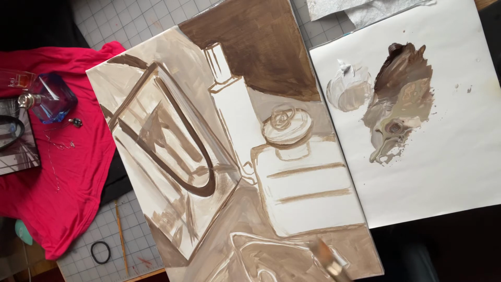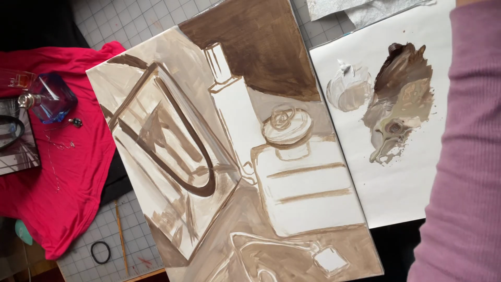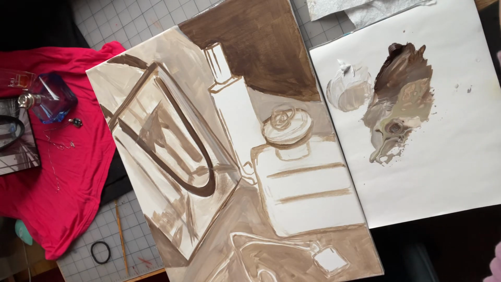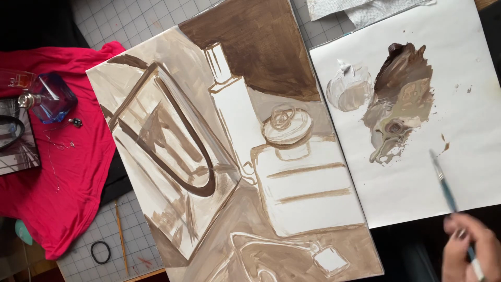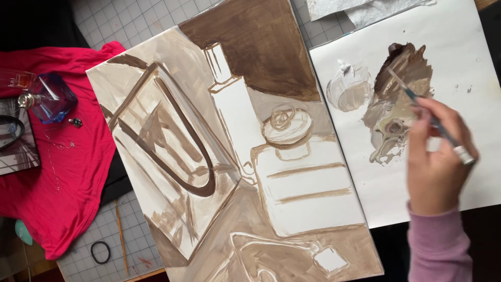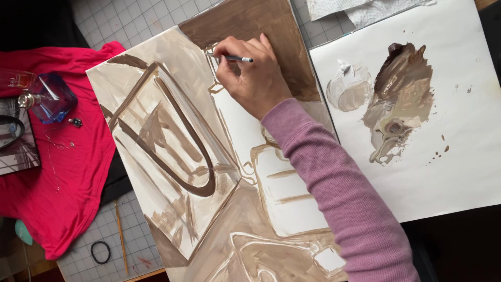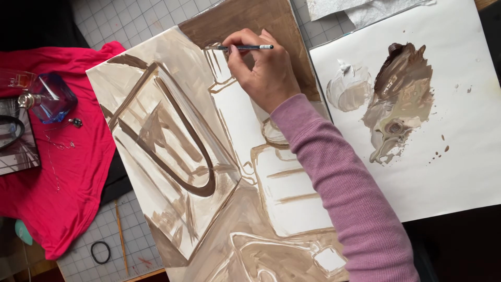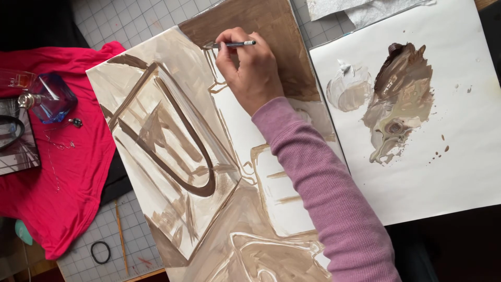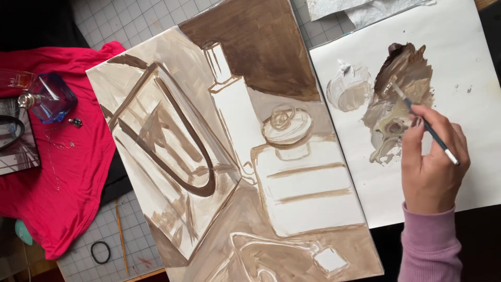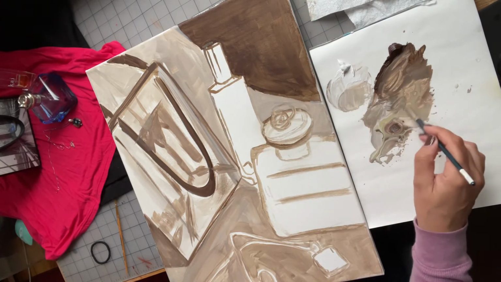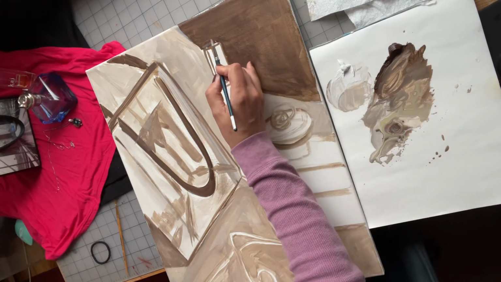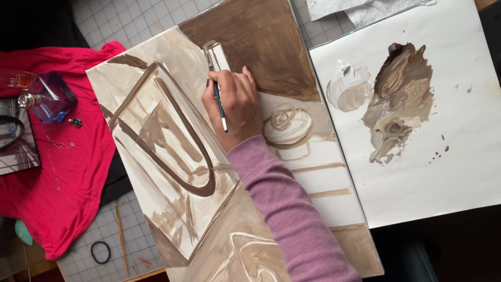Now this thing is ever changing because of the light. I'm changing brushes to a little bit smaller brush. This side is darker. There's a highlight of white. The top is dark, but not as dark as the background. So the top is like a circle here.